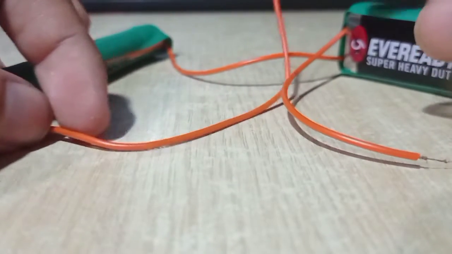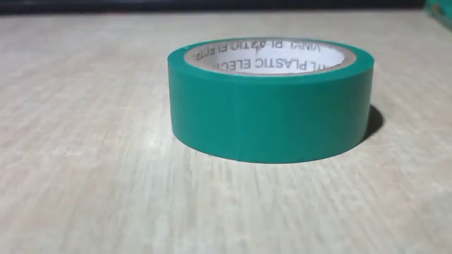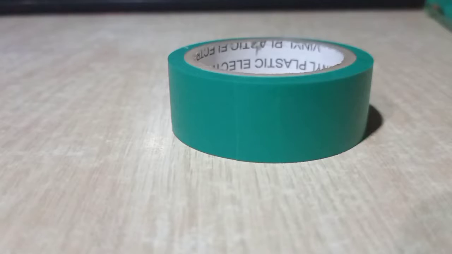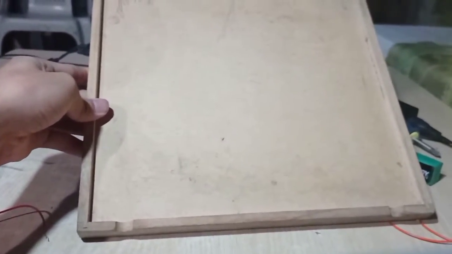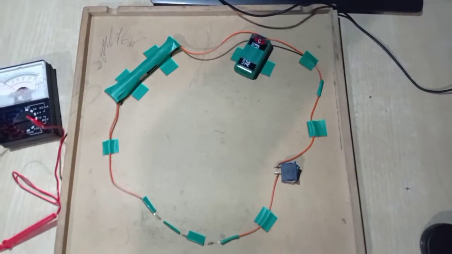The power supply, 12 volts, the electrical tape, and the circuit board or board. Combining all of these, we can get a series circuit.